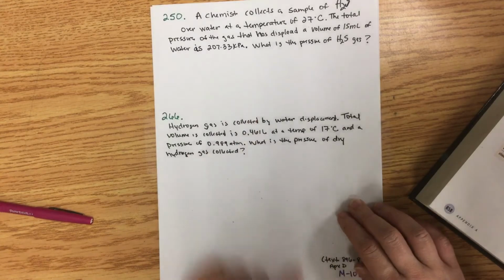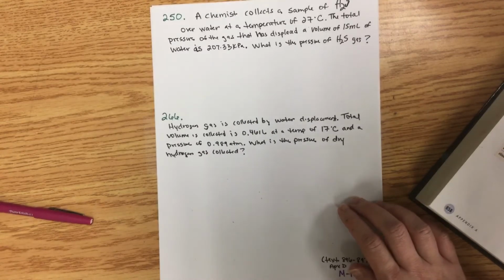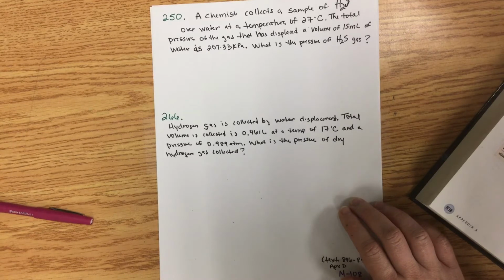A chemist collects a sample of H2S over water at a temperature of 27 degrees Celsius. The total pressure of that gas that's been displaced, 15 milliliters, is 207.33 kPa. What's the pressure of the H2O gas?